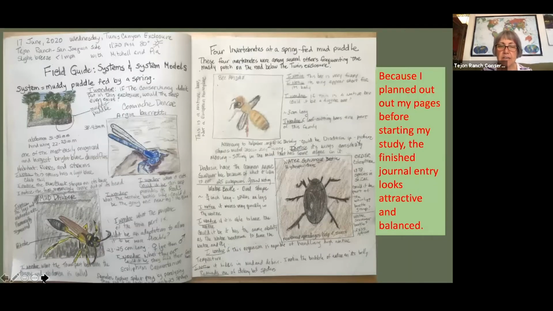And so here is my finished journal entry. I'm really proud of it. It took me a long time. It took me a lot longer than an hour to put this together because I was really studying very carefully the anatomy of each of these insects. And then I did a lot of extra research.